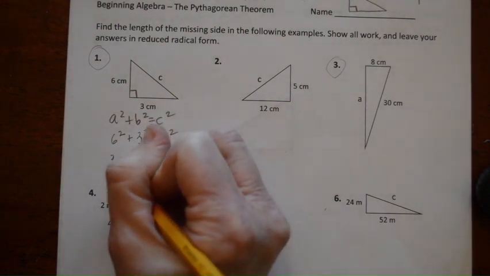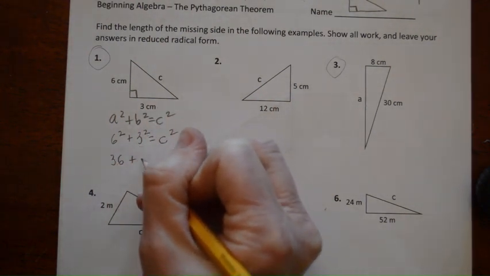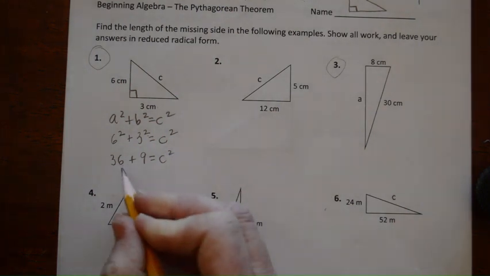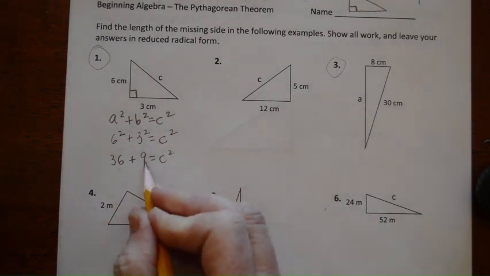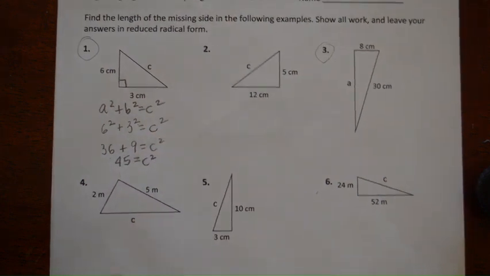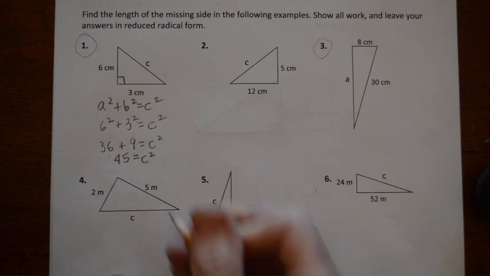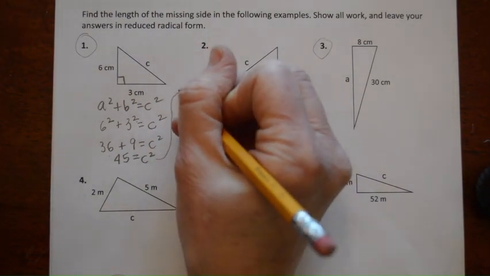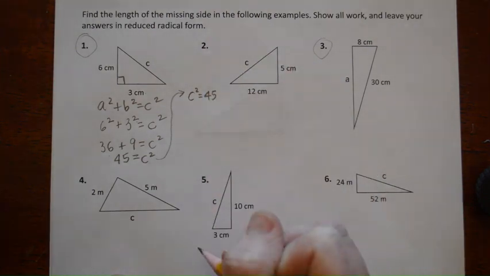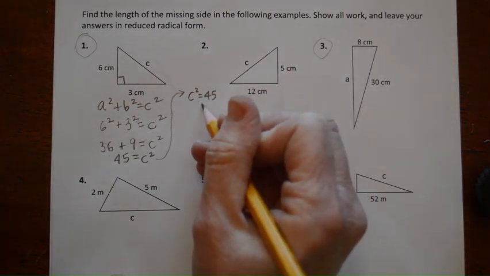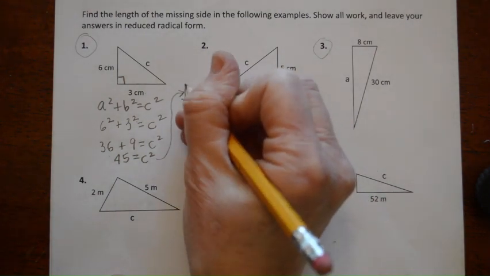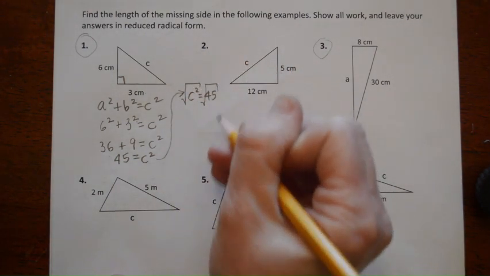All right, 6 squared is 36, and 3 squared is 9. That equals c squared. And then 36 plus 9 is 45, equals c squared. All right, now we've already talked about this. If I have c squared equals 45, then in order to figure out what c is, I have to undo the squaring, and that is done with a square root. So I'm going to take the square root of both sides.